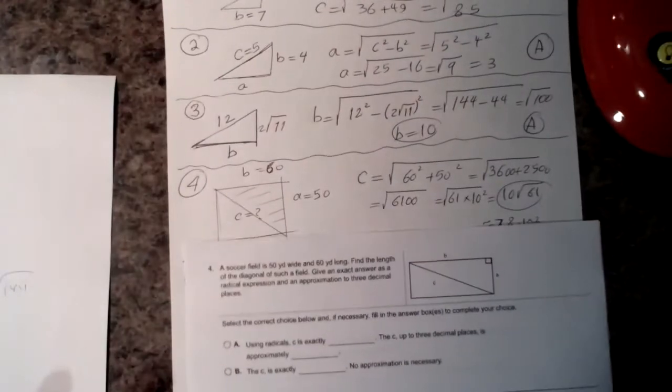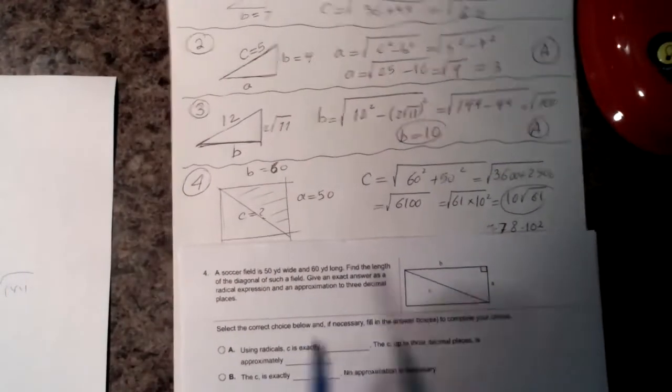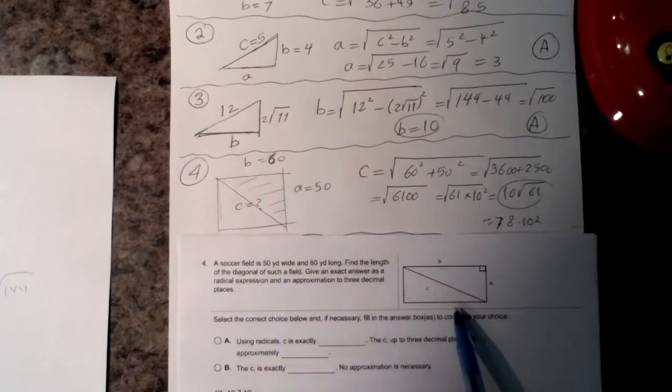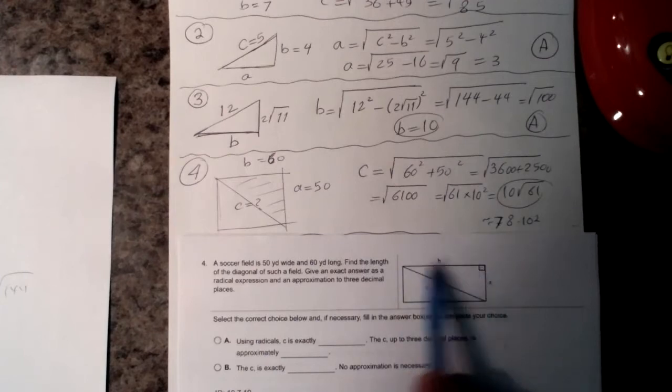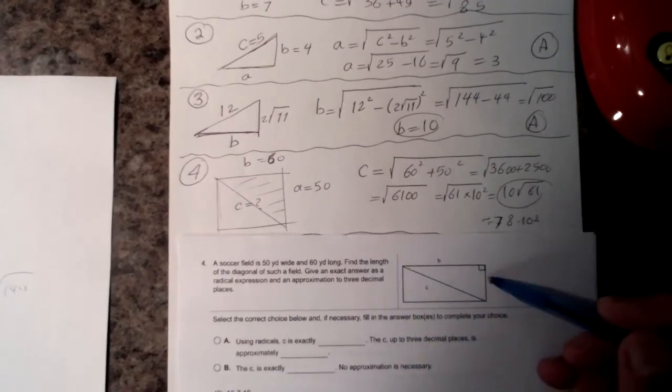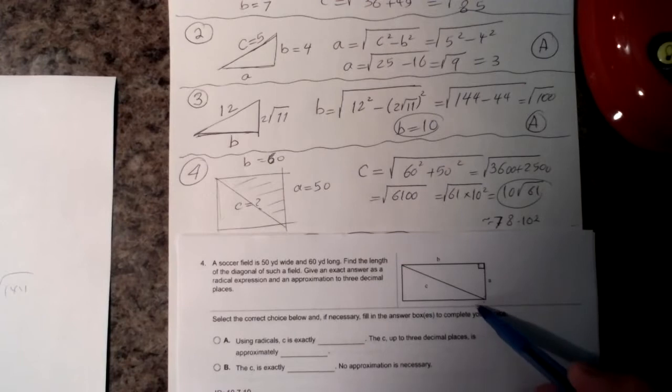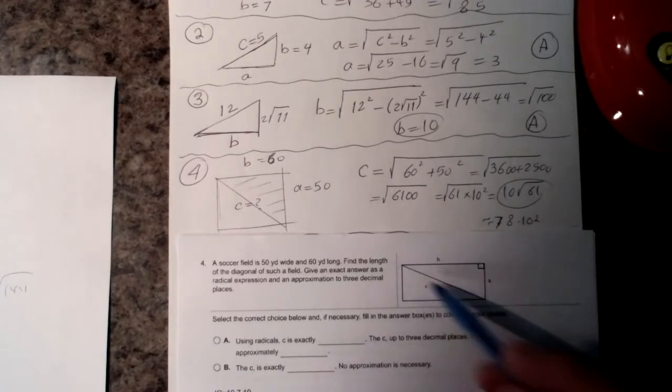Number 4, look at the statement of problem number 4. A soccer field is 60 yards long and 50 yards wide. Find the length of the diagonal.